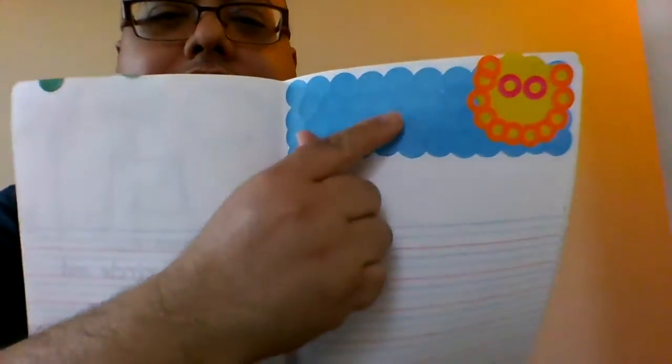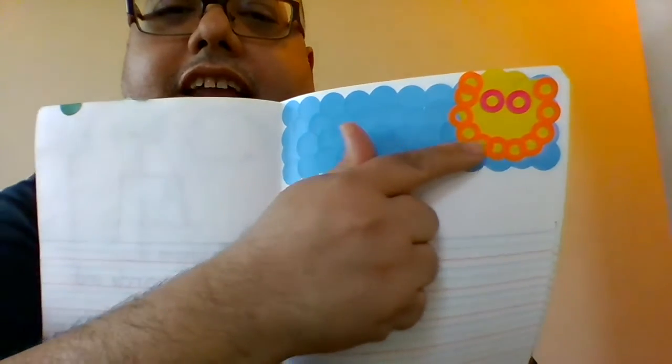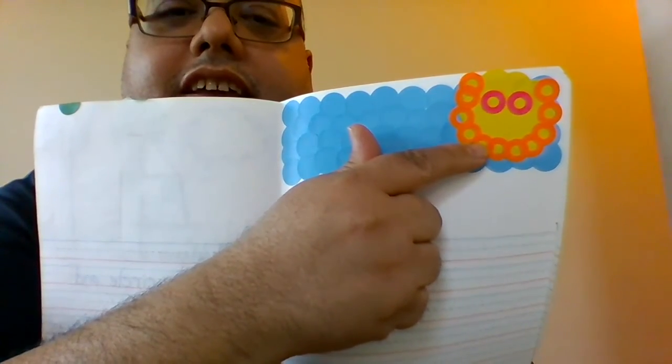Well, I can make it more happy, right? I think I can. So what I'm going to do is add some pink eyes. So here are my eyes for my sun. Look. Do you like it? I like it. I think I love it.